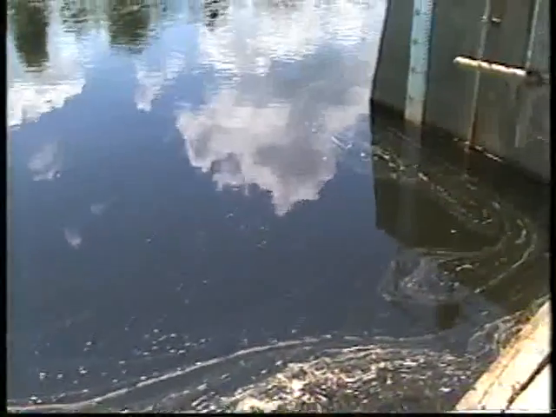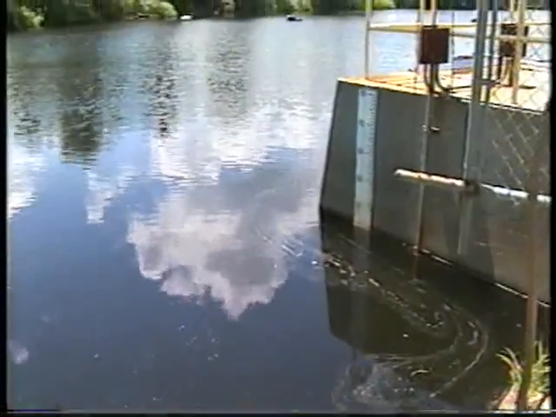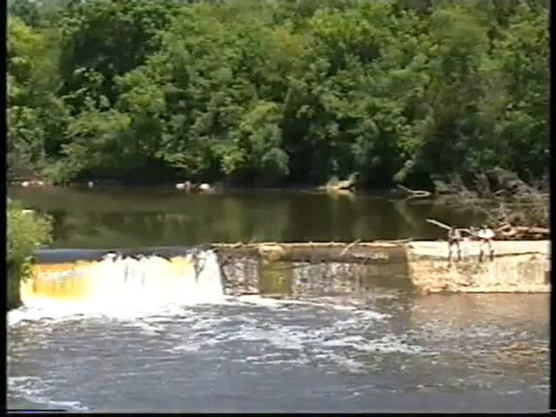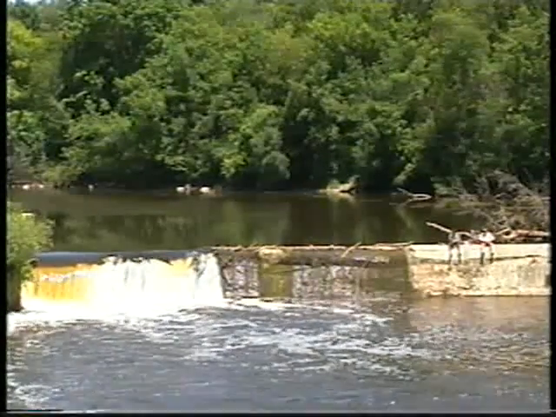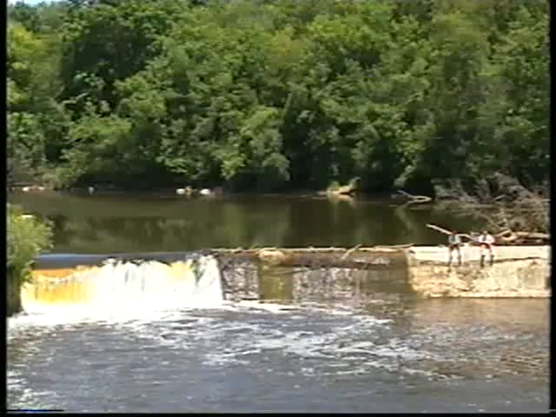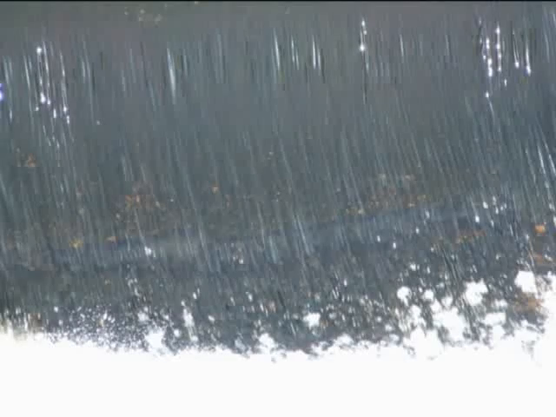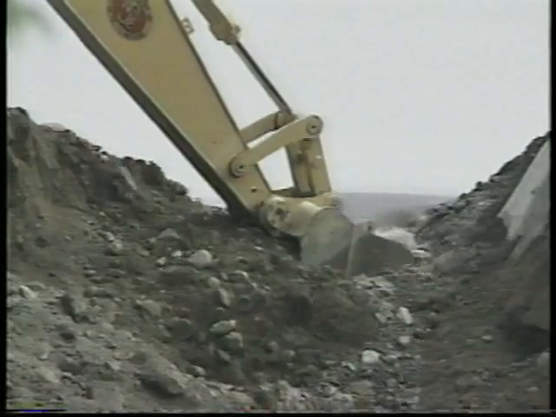So what can we do when we're faced with an unsafe or obsolete dam, or one that simply causes more harm than good? Typically, there are three options: change how the dam is operated, repair it, or remove it.